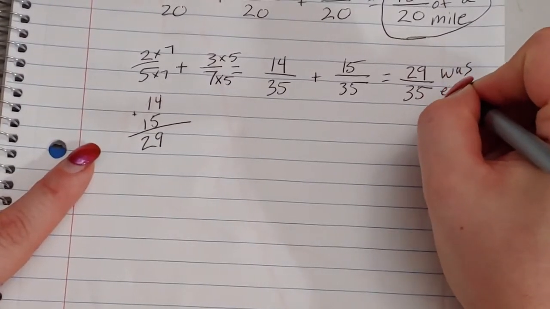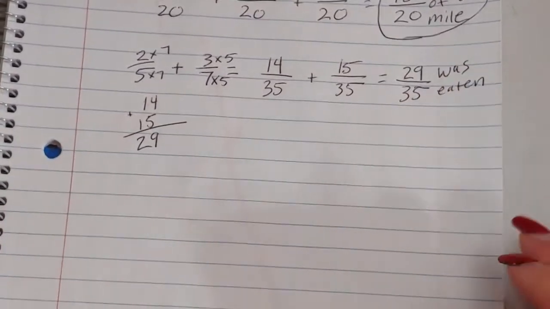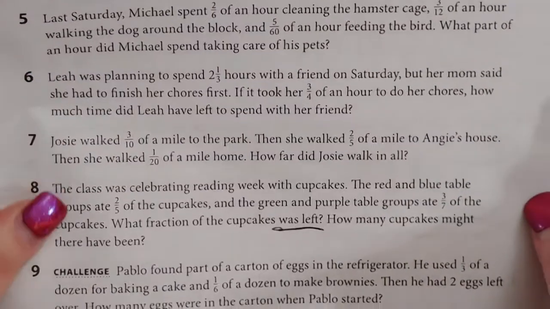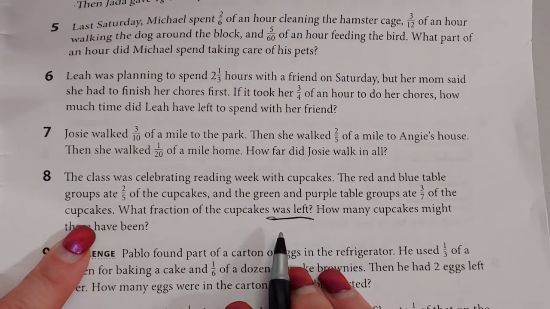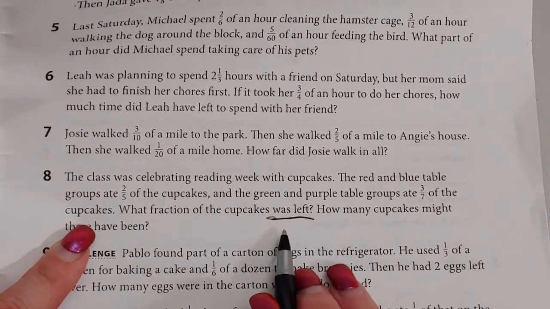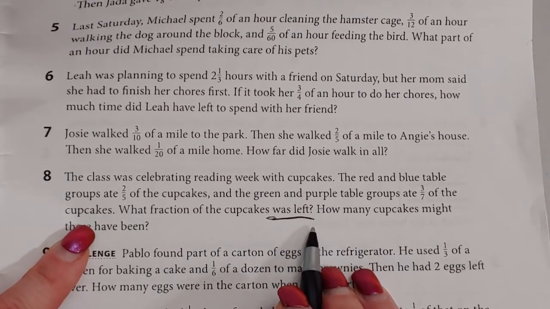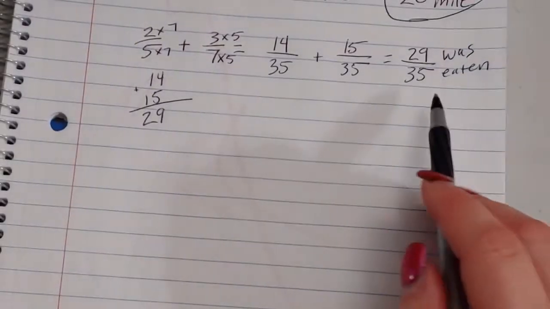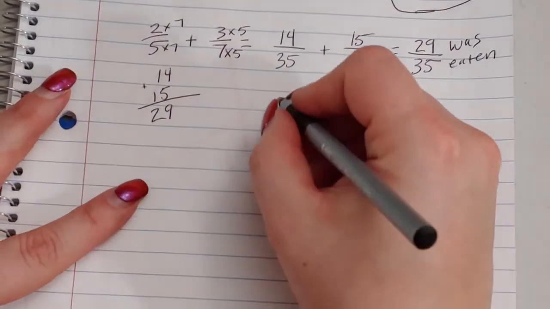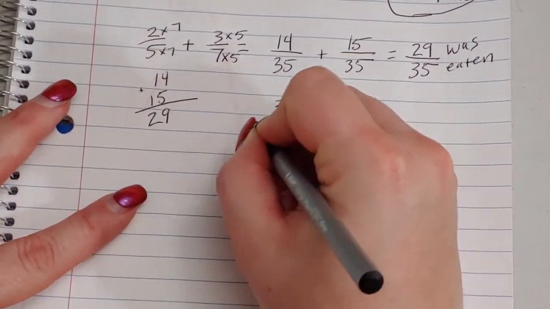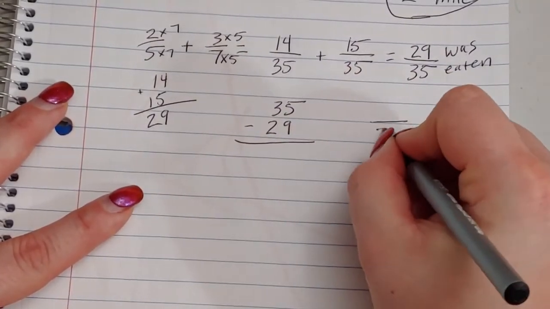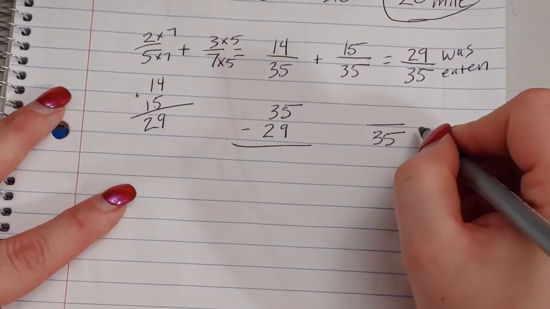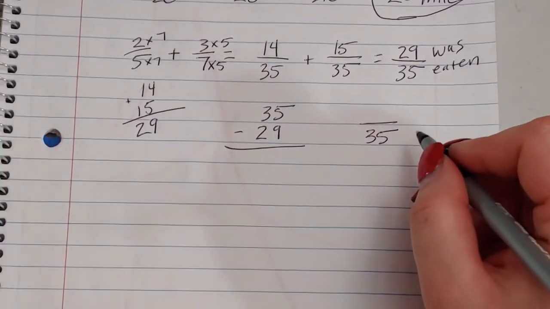Eaten. Now, I underlined something in this problem. This question does not ask how much was eaten. This question is asking how much was left. This is a different question. This much was eaten, so 35 minus 29. That is going to give us the some number of 35ths that was left. That would be what our answer is with this one.